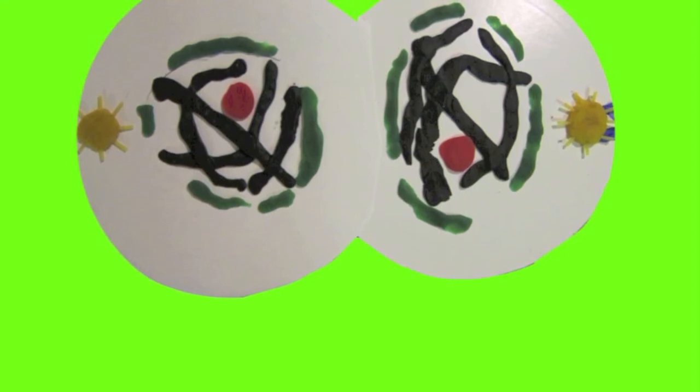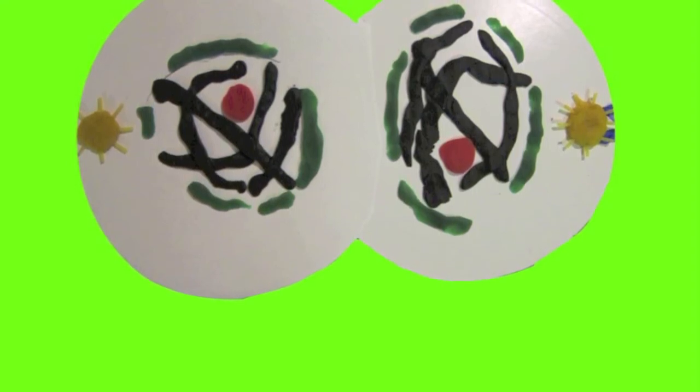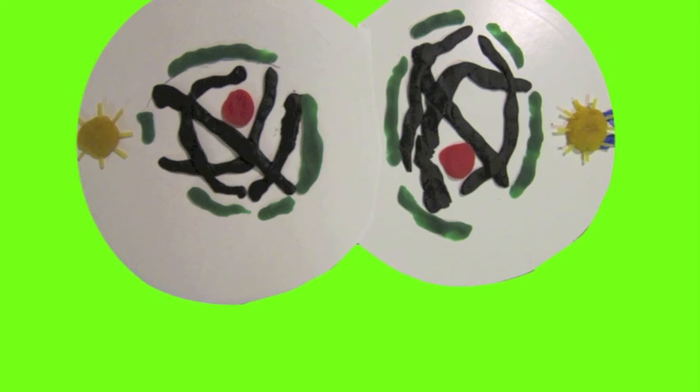Cytokinesis is different for animals and plants. For animals, the cleavage furrow appears and pinches the cell in two. For plant cells, a cell plate forms and divides the cell into two as well. Both cells will be identical to their mother cell.